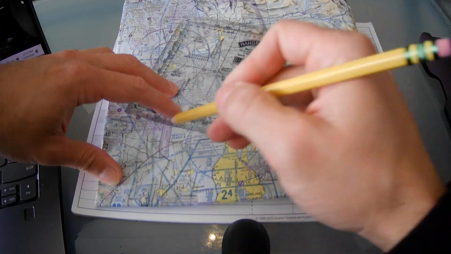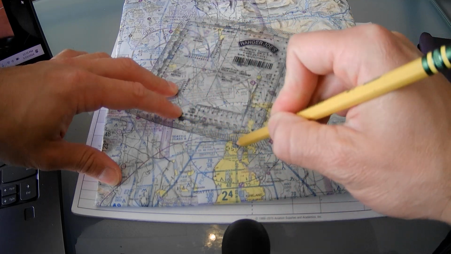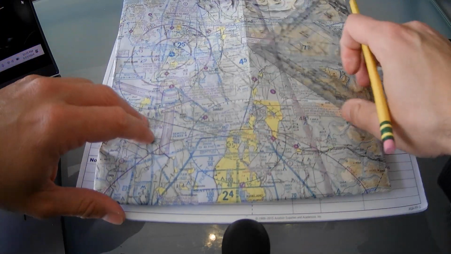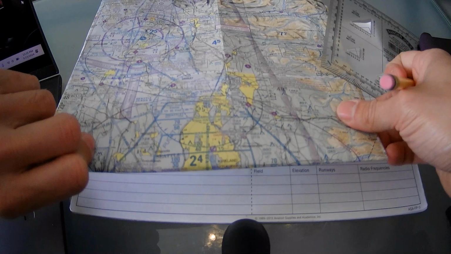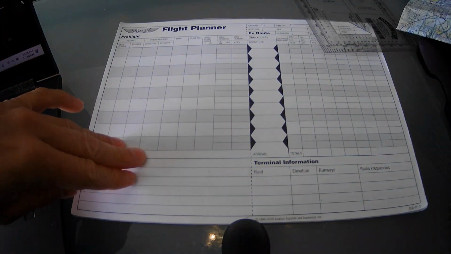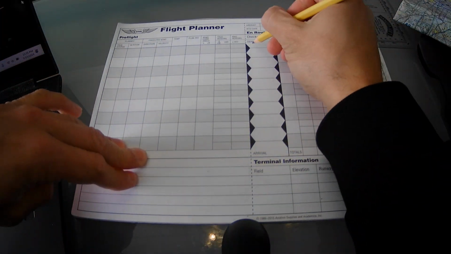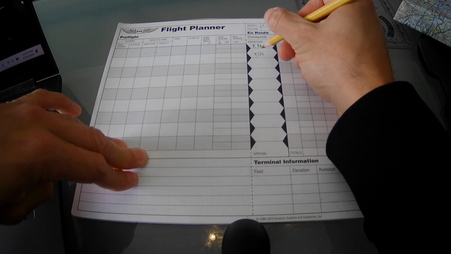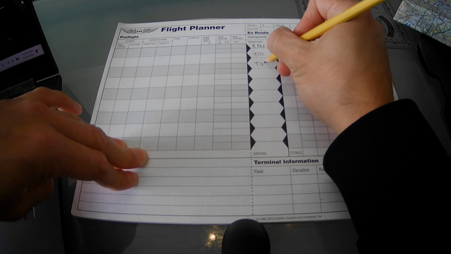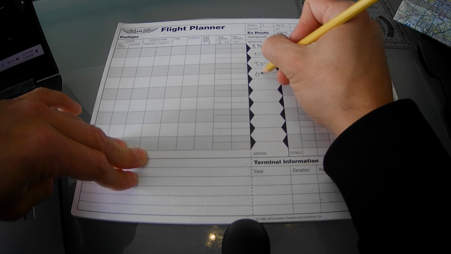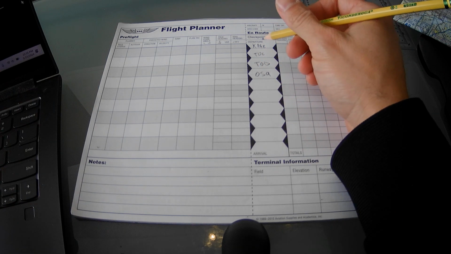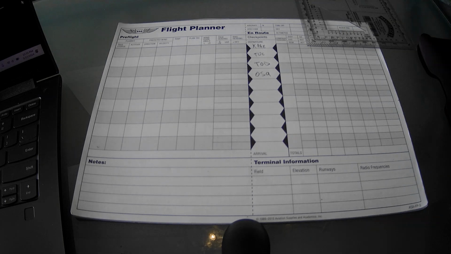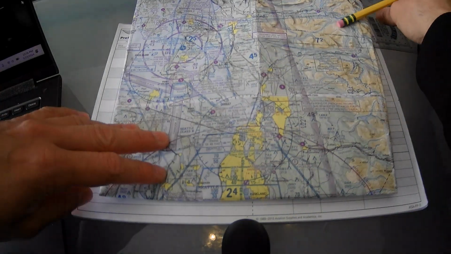And doing this with a camera in front of me is not hard at all. Not goofy at all. Okay, cool. We got our line drawn. Looking good. Now I like to go to the flight planner here, put in my points. Payne, top of climb. In this case, it's a short flight, so top of descent, and our destination. Too easy. Okay. Now I'm going to come over here and figure out my true course.